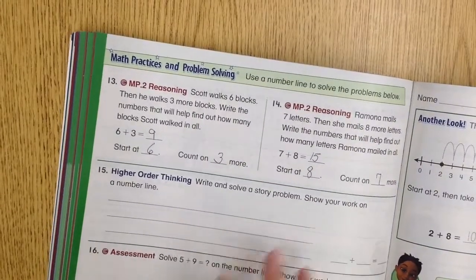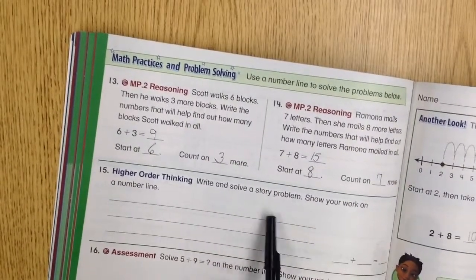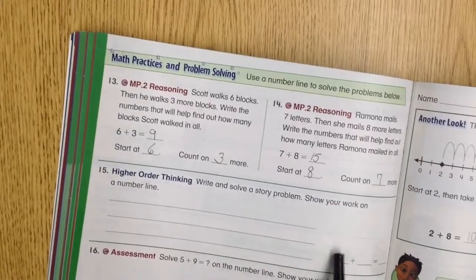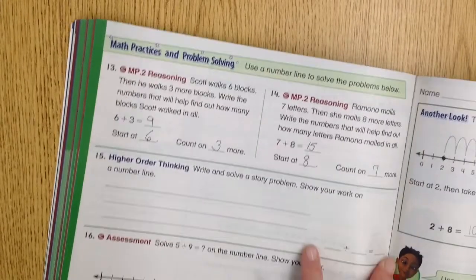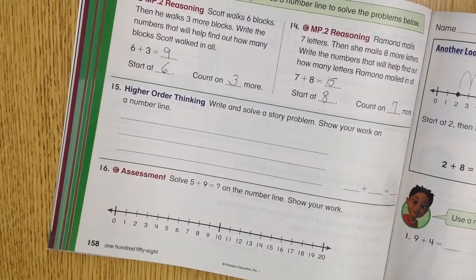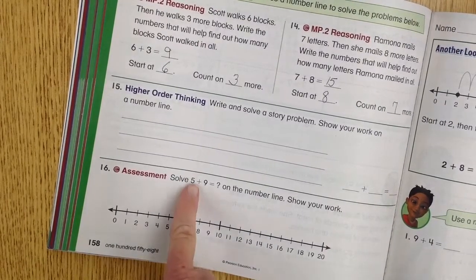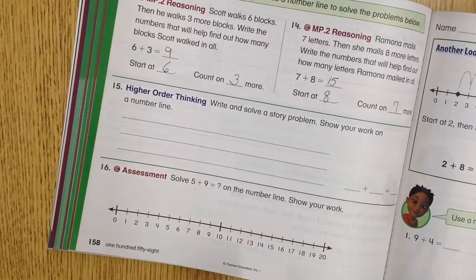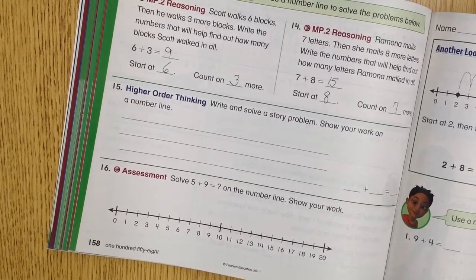All right, number 15 you have to do pretty much on your own. Write and solve a story problem. Show your work on the number line. Number 16, go ahead and try, and then we will solve it in just a minute. It says solve 5 plus 9 equals what on the number line? Show your work.